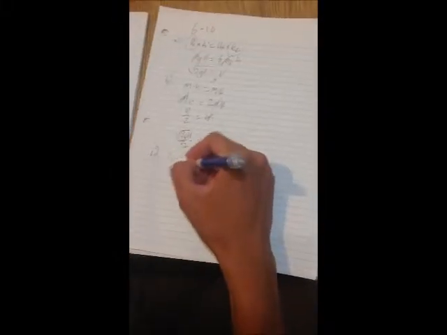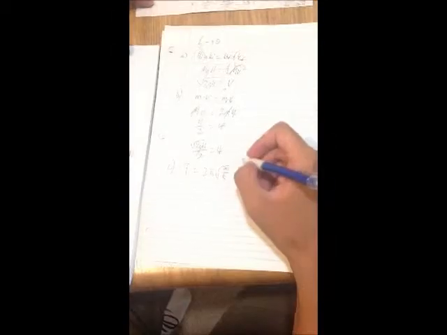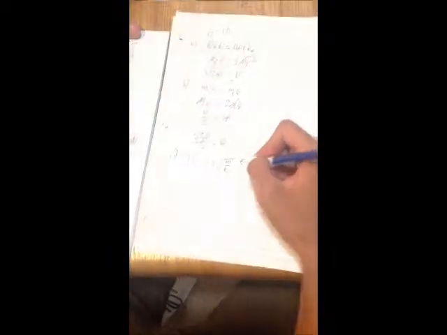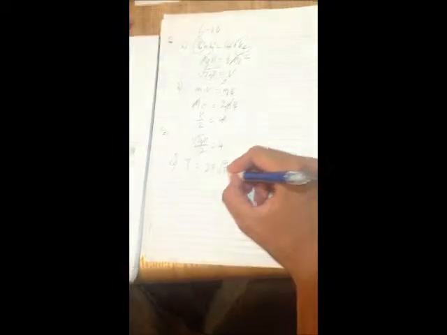So for C, you're trying to find the period. This equation is directly from your equation sheet. T is equal to 2 pi root m over k. This m is the mass of the pan and the mass of the clay, so it's going to be 2M. And this k is what we need to solve for down here.